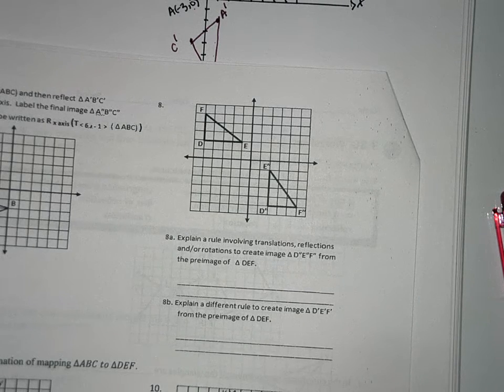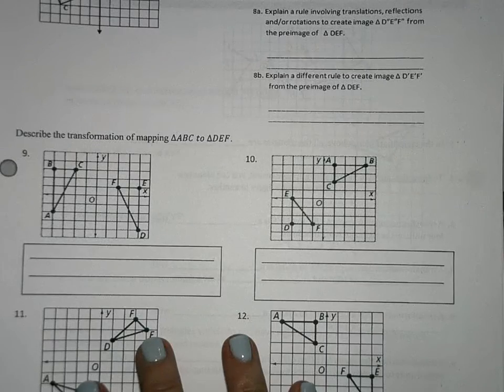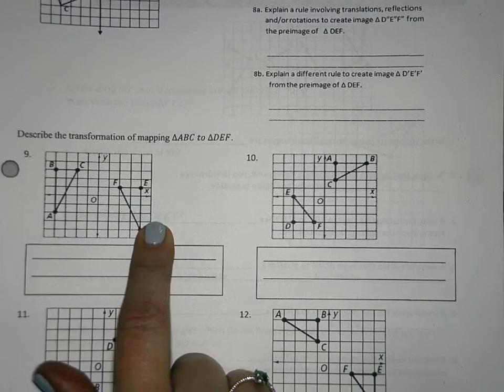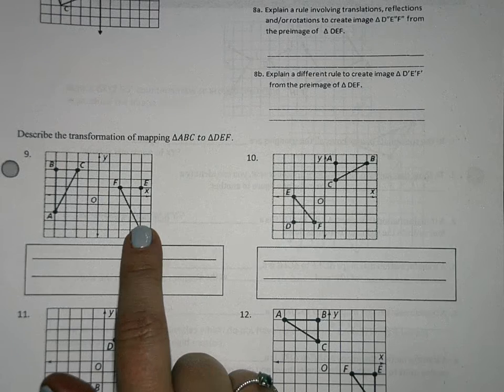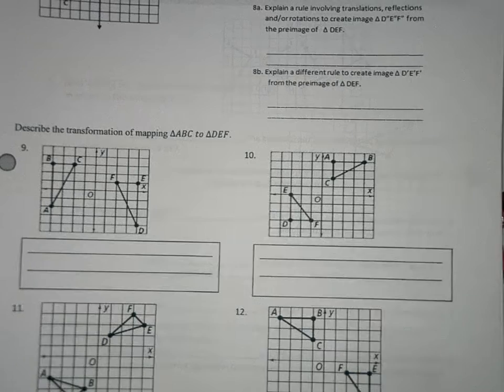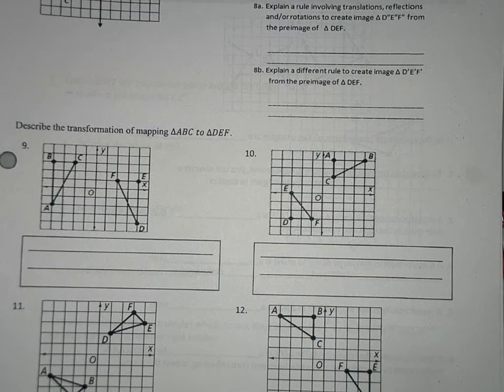So that's what you're doing on 8, 9, 10, 11, and 12, is you're trying to figure out how you got from ABC to DEF. So what kind of transformation did you do? Did you just reflect? Did you reflect and translate? Did you reflect and rotate? What did you do? Okay? And that's where your patty paper should come into play. So I'm only giving you the one piece, which means don't waste it on the problems where you have rules. Use it on the ones that you need it to help you with. Okay?